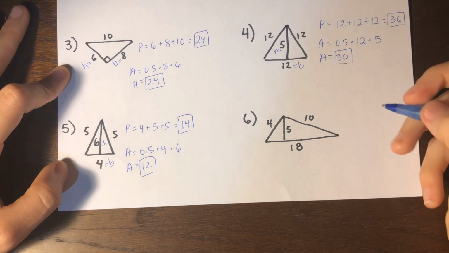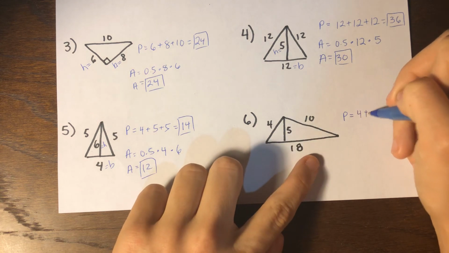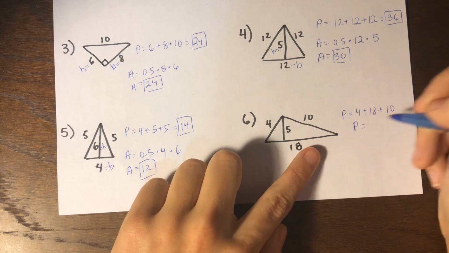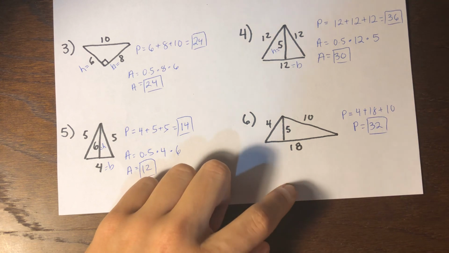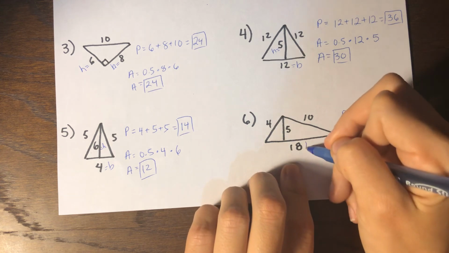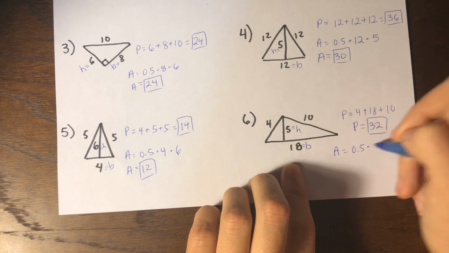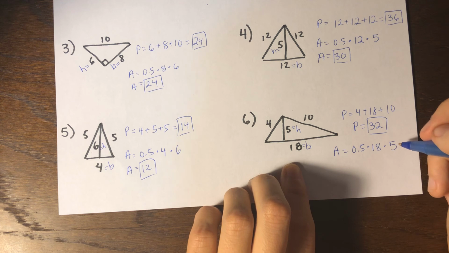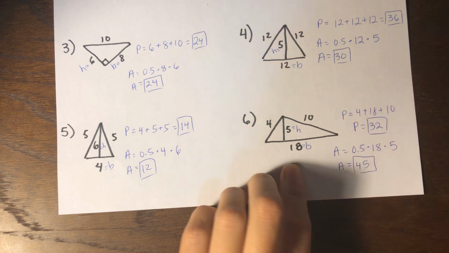Last but not least over here, perimeter, add the outside. So 4 plus 18 plus 10. So the perimeter on this one is equal to 32. Last but not least, the area of this one. Base right here, height is 5. So 0.5 times 18 times 5. When I multiply all of those together, I get 45. So the area is 45.